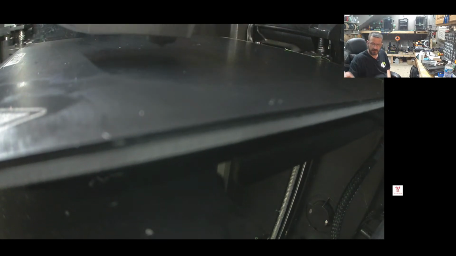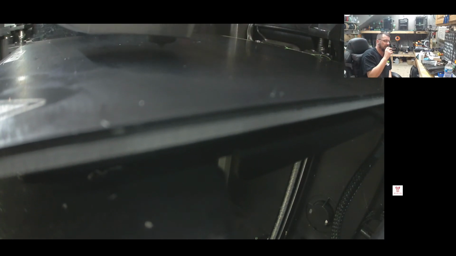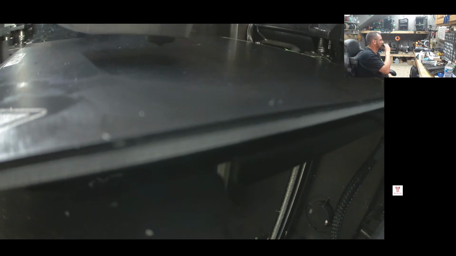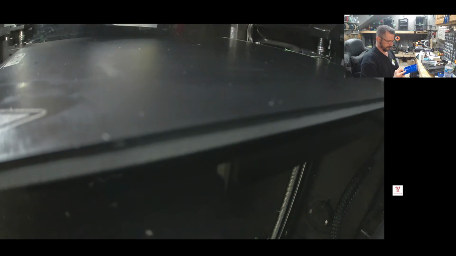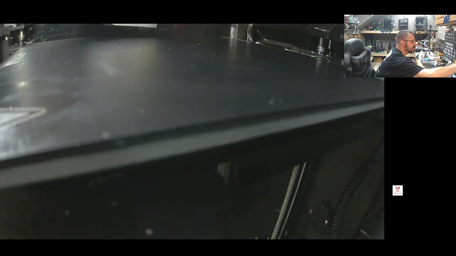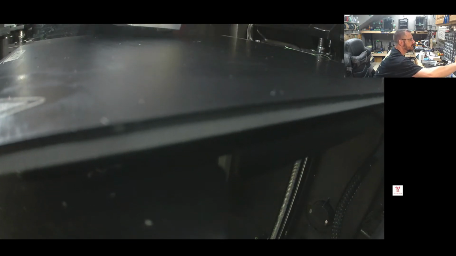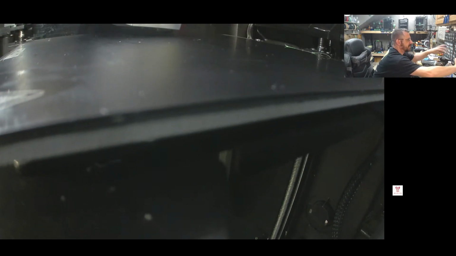Oh. So what? Let's see. Could get the look for the BL Touch, right? I know the BL Touch is around here somewhere. I have a BL Touch. Not there. Come on, get up.